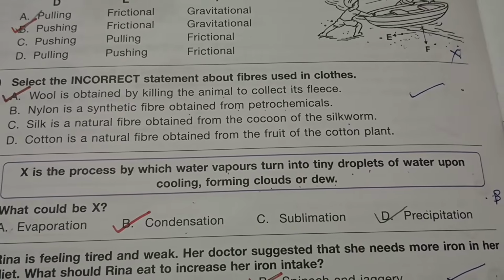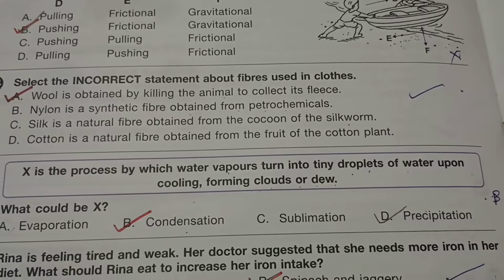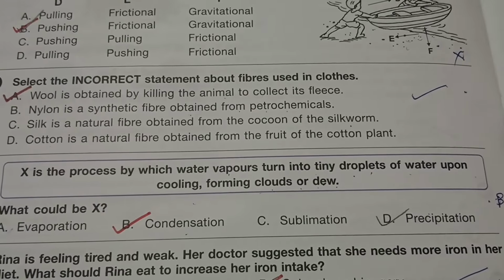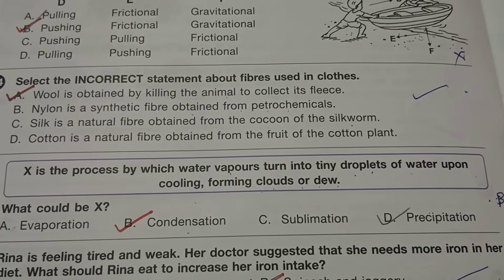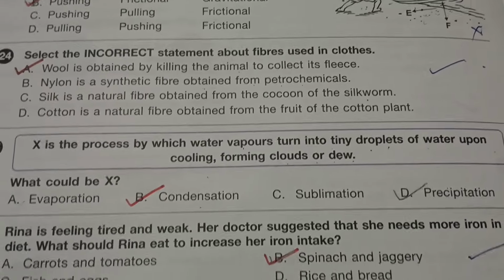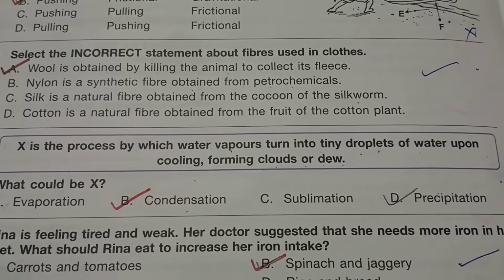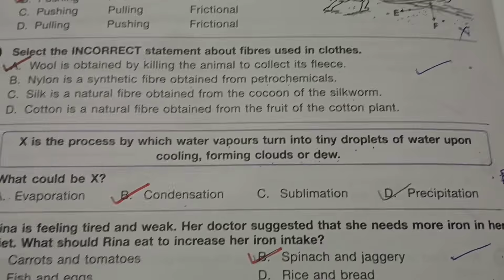Select the incorrect statement about the fibers used in clothes. Wool is obtained by killing the animal to collect its fleece. No. Nylon is a synthetic fiber obtained from petrochemicals. Yes. Silk is a natural fiber obtained from the cocoon of the silkworm. Yes. Cotton is a natural fiber obtained from the fruit of the cotton plant. Yes. So the first statement is incorrect. Wool is not obtained by killing the animals.